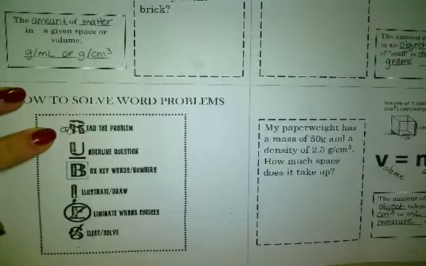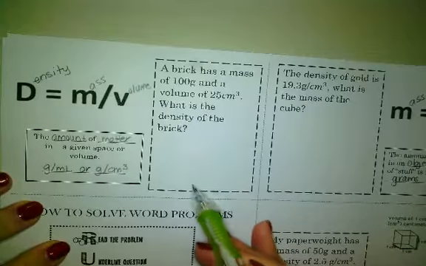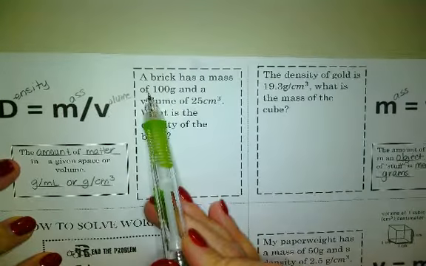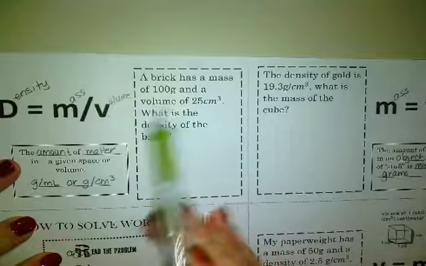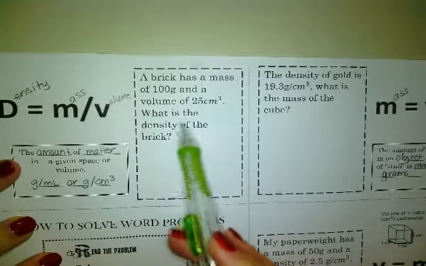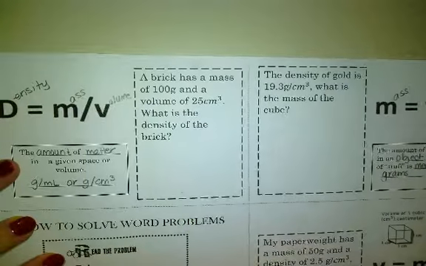So we're going to do that with each one of our problems, okay? And I'm going to revert back to here so you can see how I did it. So first, of course, is our R, which is read the problem. So we're going to go back up here to density, and we're going to read our problem. A brick has a mass of 100 grams and a volume of 25 centimeters cubed. What is the density of the brick?